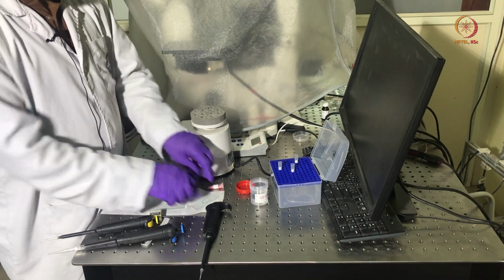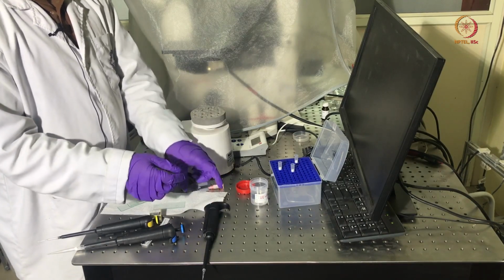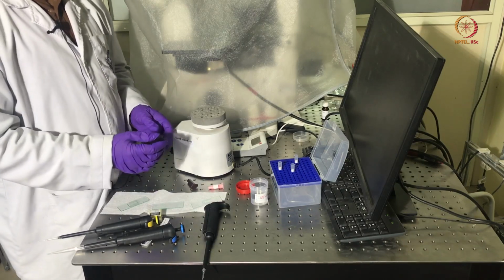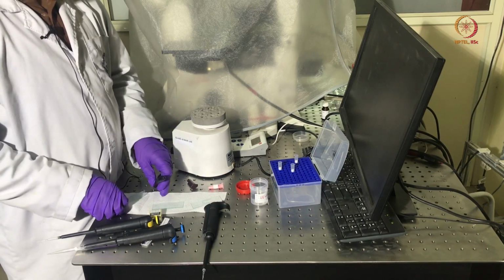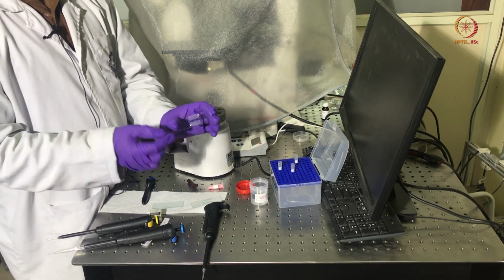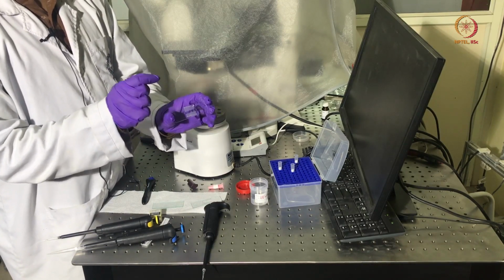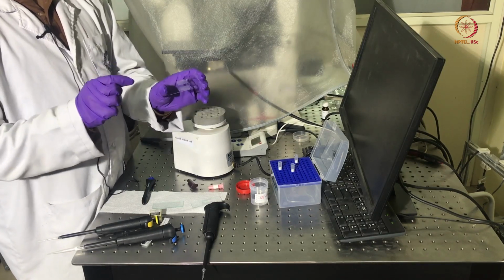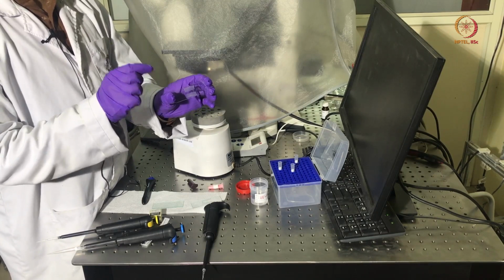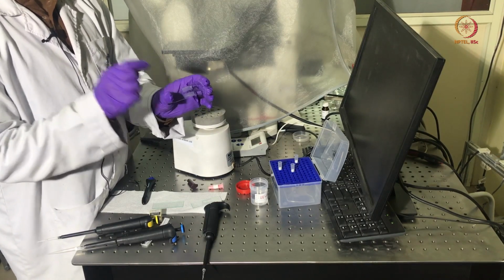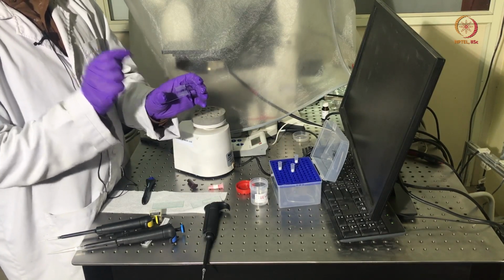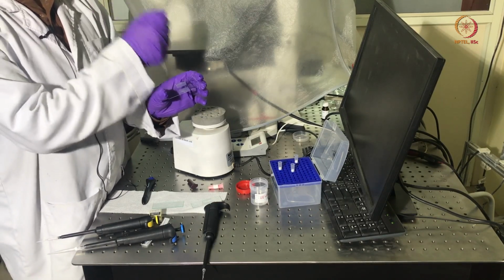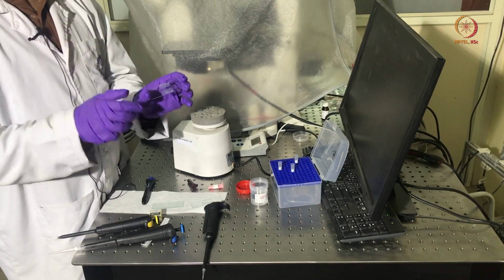So now after injecting the solution, we will cover the two opened sides using UV curable glue, and we have already prepared a sample which contains the solution of the fluorescent particles inside, and which is covered from all the sides. So here there is no chance of evaporation of the solution. Now we will use this sample and visualize the Brownian motion in the microscope using 3 different techniques.